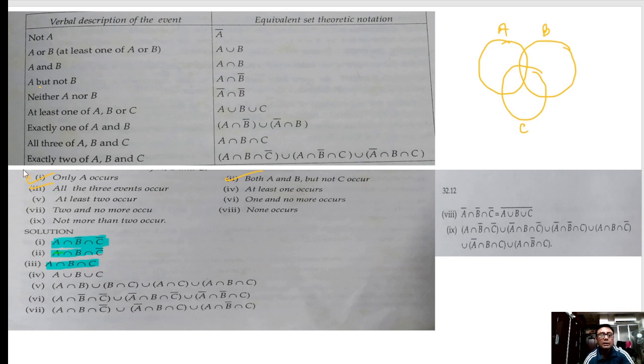Next, I need at least one occurs. That means any one of them should occur. So at least one occurs, that means A union B union C. That means you can have at least either A or B or C, or two at a time or three at a time. That means this whole portion, this whole thing which we need. Clear?